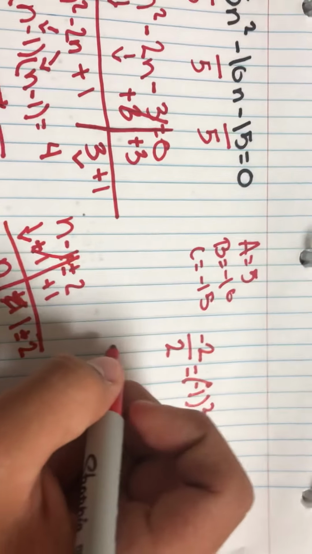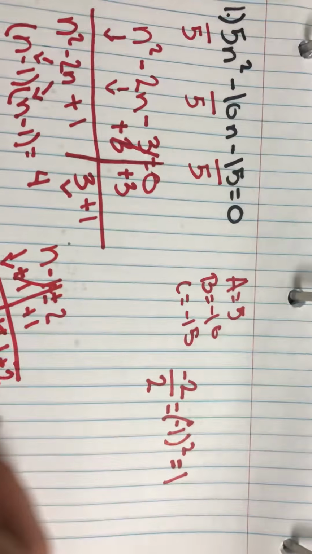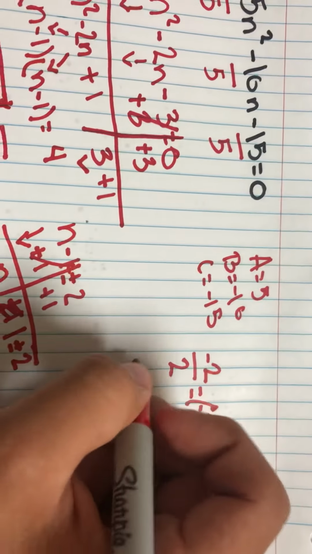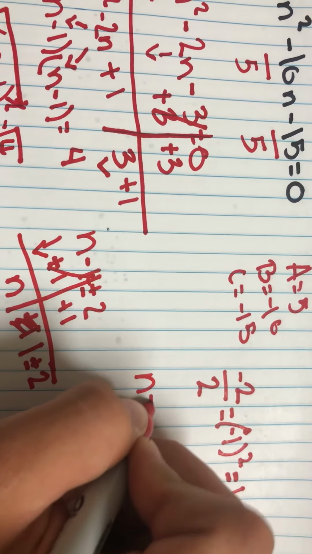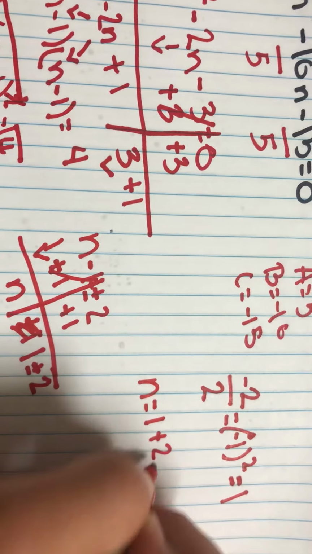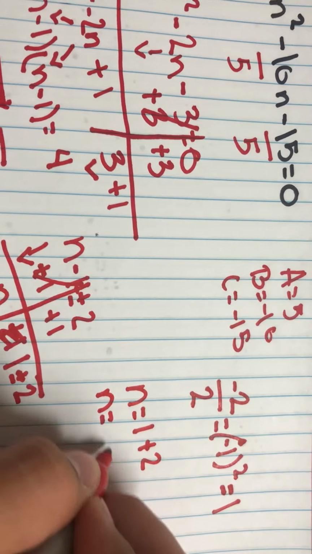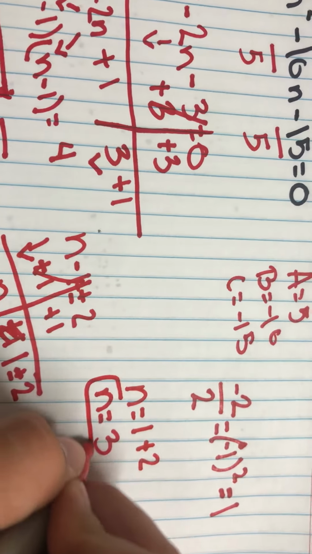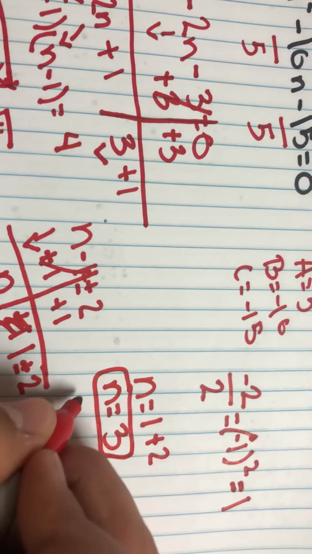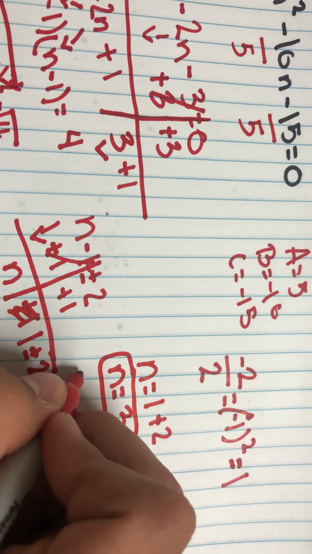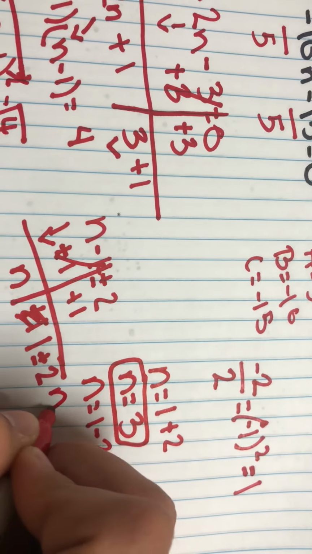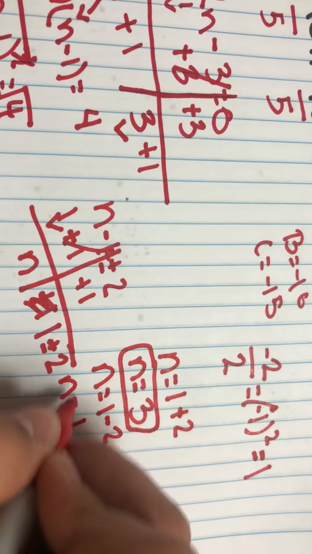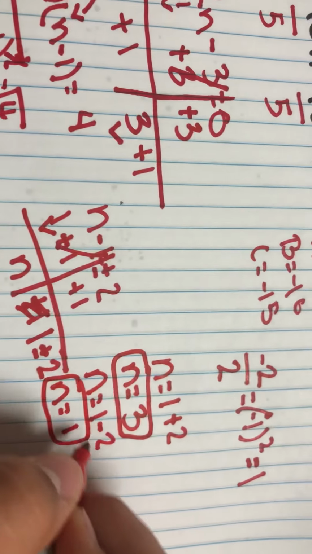To simplify, we would just come right here, and to find our two solutions, our n will equal 1 plus 2. So our n will equal 3. And now to subtract, n will equal 1 minus 2. Our n will come out to -1. And this is how you complete the square.